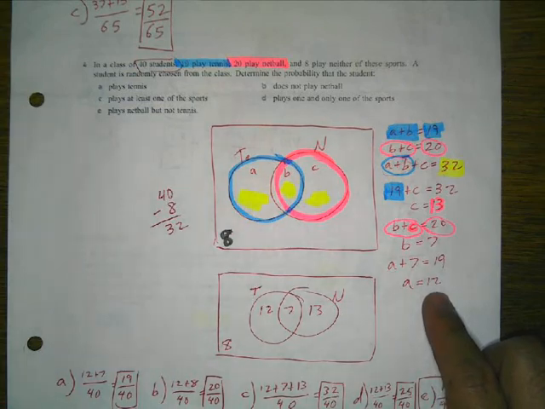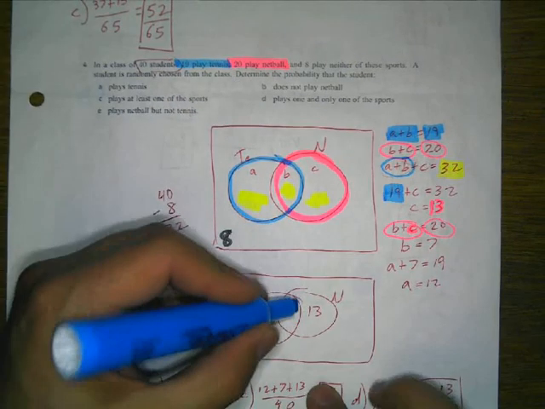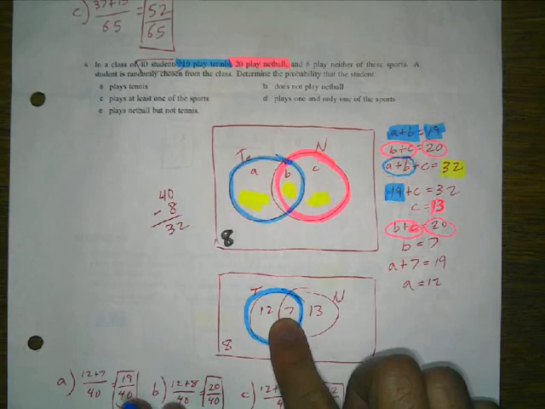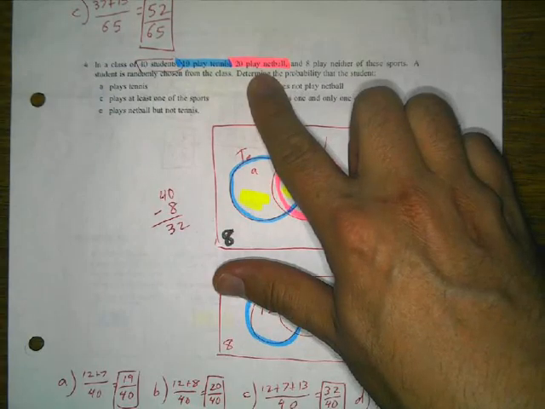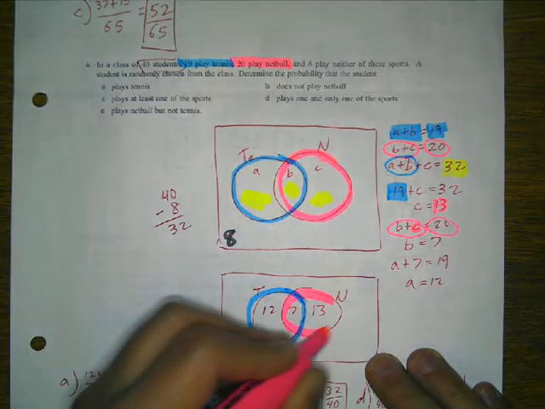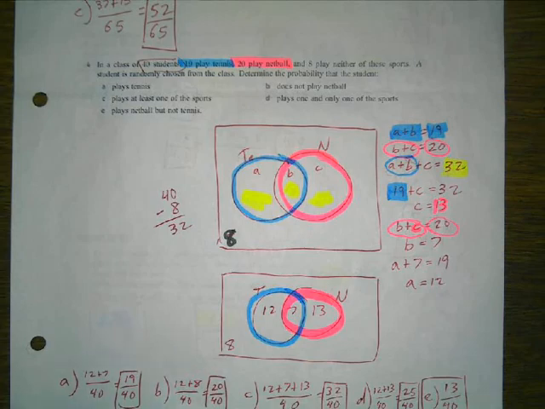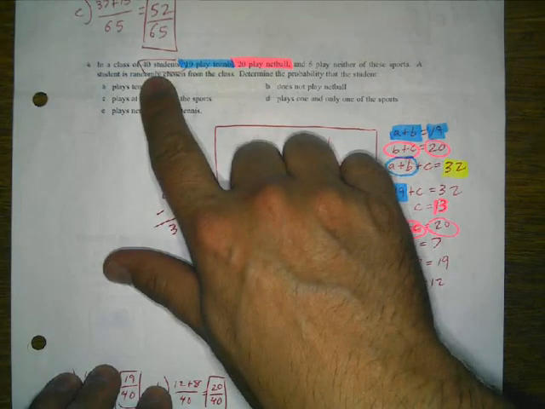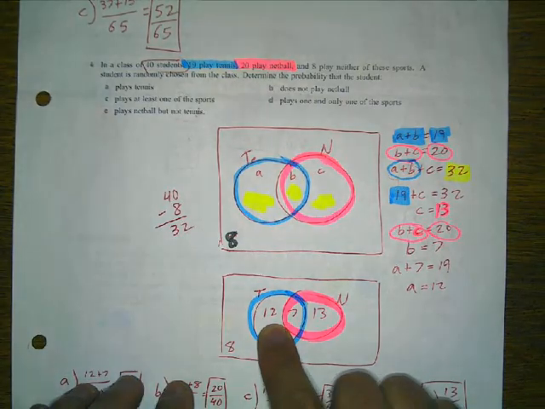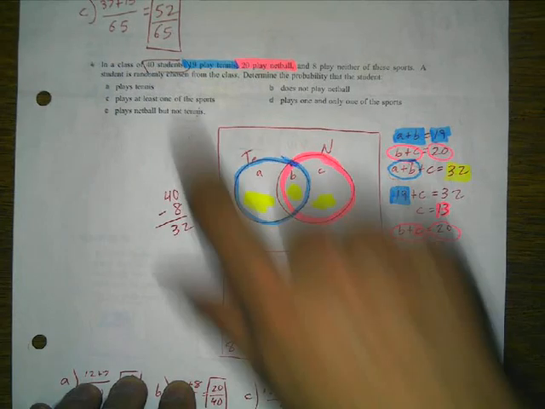And we can check our answer to see if it makes sense. 19 play tennis. So these two have to add up to 19, which they do. Let's check our answer here. 20 play netball. So 7 plus 13. Yes, indeed, that does add up to 20. And so let's see if this adds up to 40. So 8 plus 12 gives me 20, and 7 plus 13 gives me 20, and that added all together gives me 40. So I know the numbers all work.